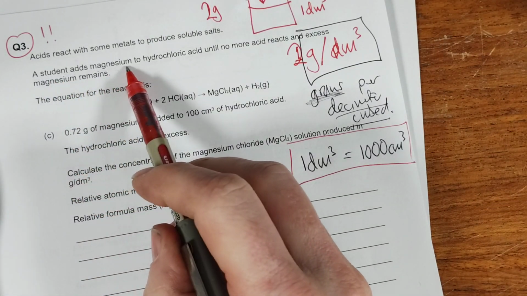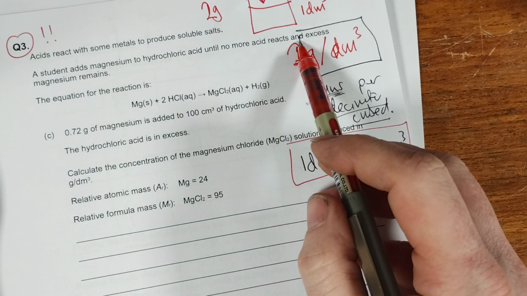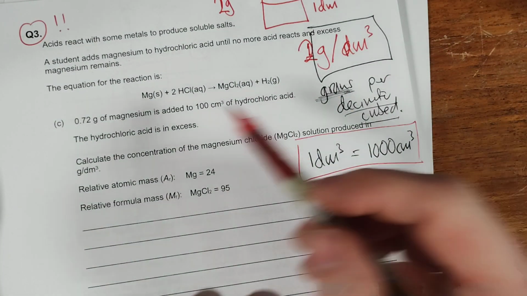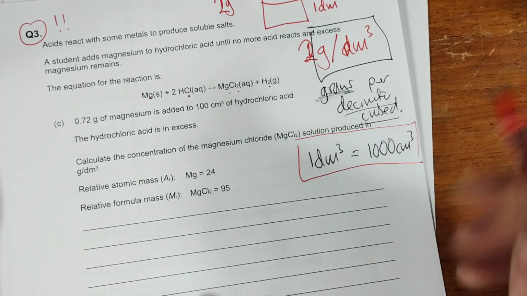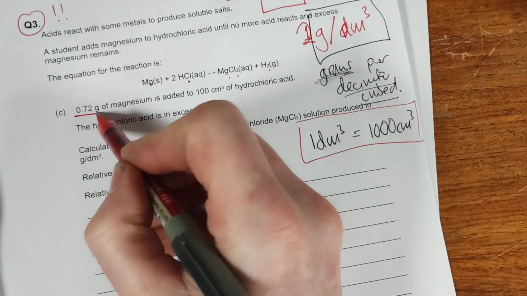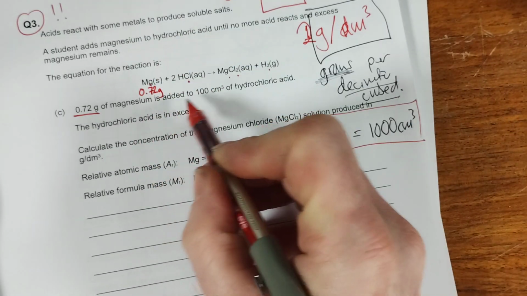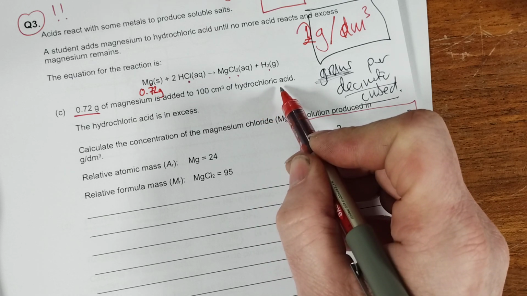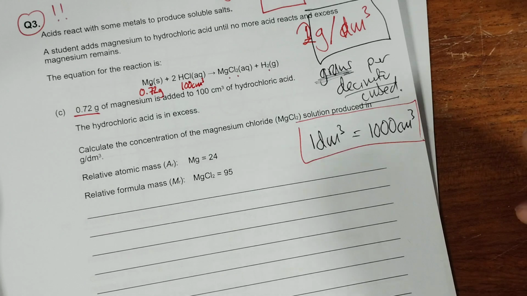A student adds magnesium to hydrochloric acid until no more acid reacts and excess magnesium remains. This looks like making salts, actually, doesn't it? Magnesium plus hydrochloric acid makes magnesium chloride plus hydrogen. They're telling me that 0.72 grams of this is added to 100 centimeters cubed of hydrochloric acid. I'm just going to write that down, 100 centimeters cubed, because that's going to be useful later.